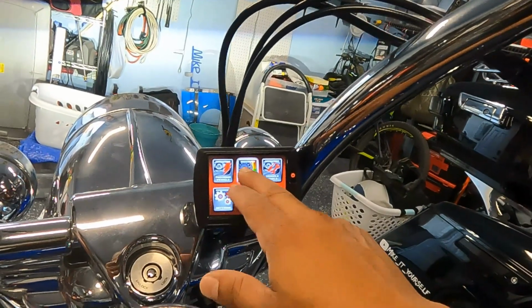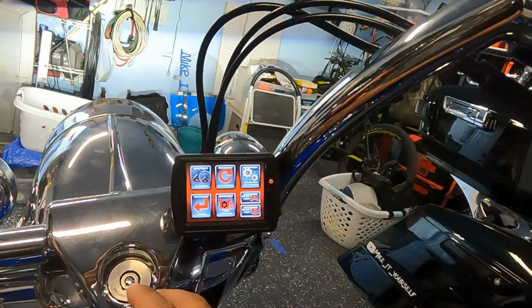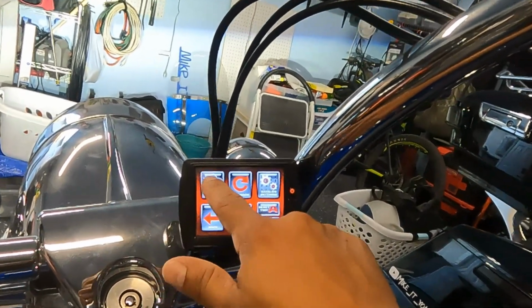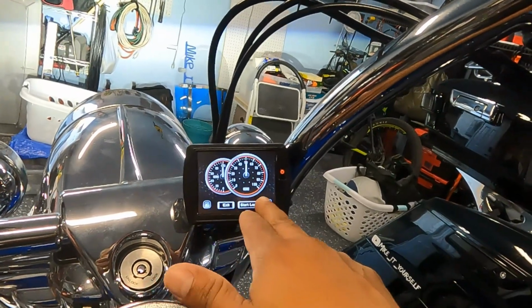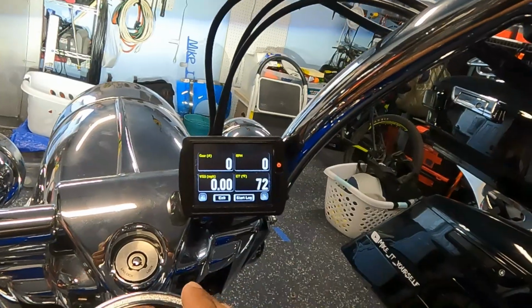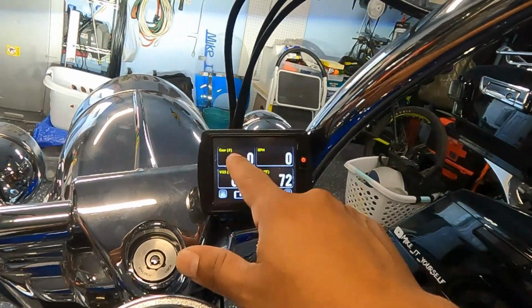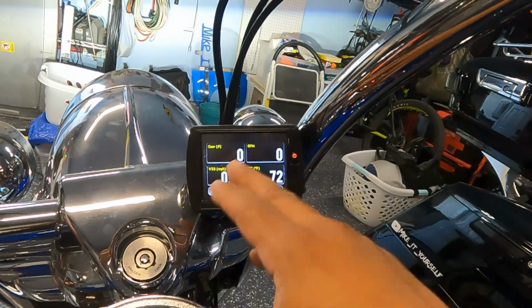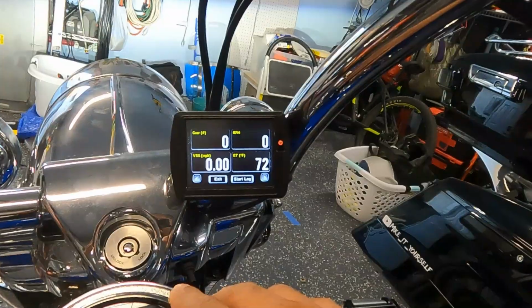So what I mean by that is under data log, you have this section here called gauges. Under gauges, you get a whole bunch of pages where you can pick and choose what you want to have displayed. So here's a page I set up really quick, which shows gear indicator, RPM, speed, and engine temp.